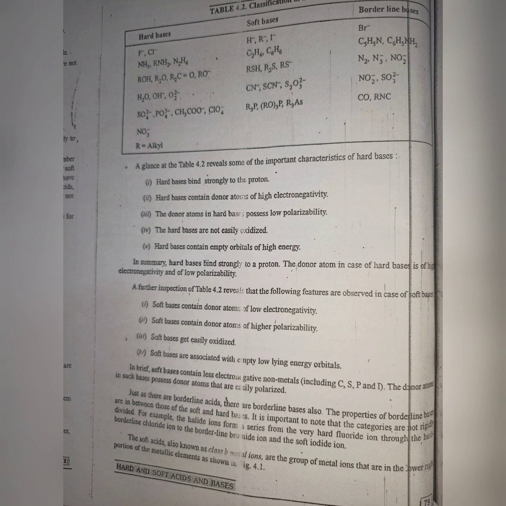Third, soft bases get easily oxidized. Fourth, soft bases are associated with empty low-lying energy orbitals. In brief, soft bases contain less electronegative non-metals such as carbon, sulfur, phosphorus and iodine. The donor atoms in such bases are easily polarized.